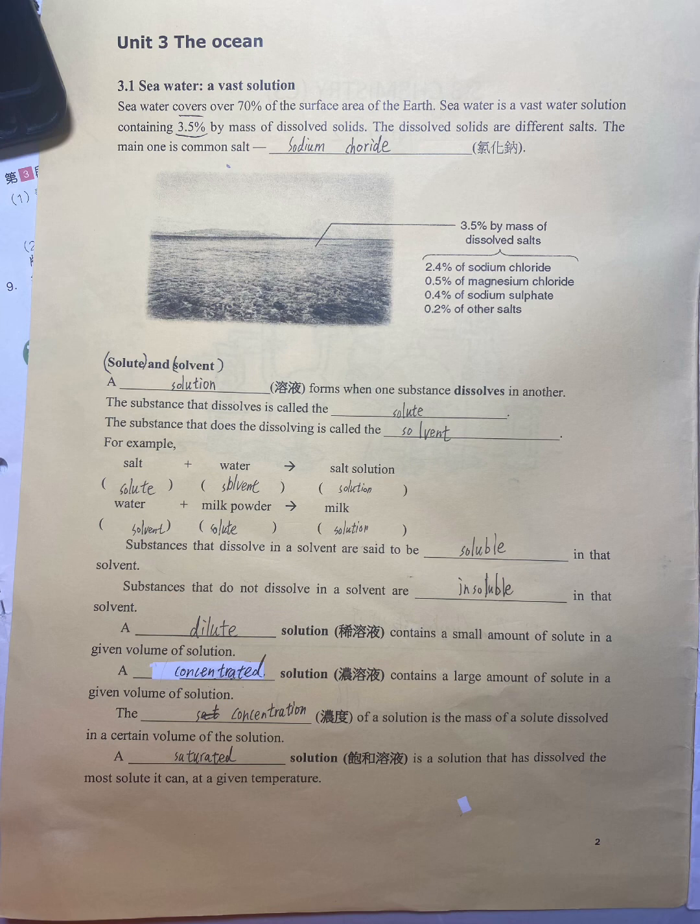Substances that dissolve in a solvent are said to be soluble in that solvent. Substances that do not dissolve in a solvent are insoluble in that solvent. A dilute solution contains a small amount of solute in a given volume of solution. A concentrated solution contains a large amount of solute in a given volume of solution.